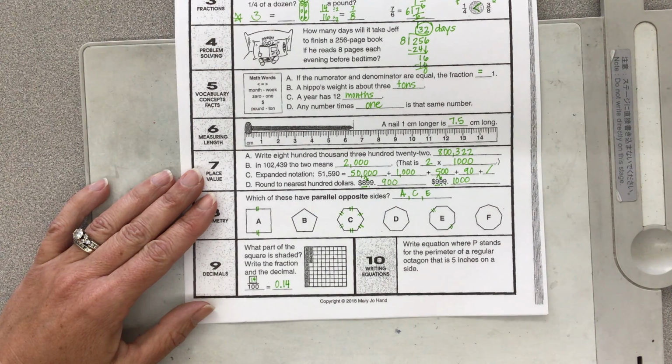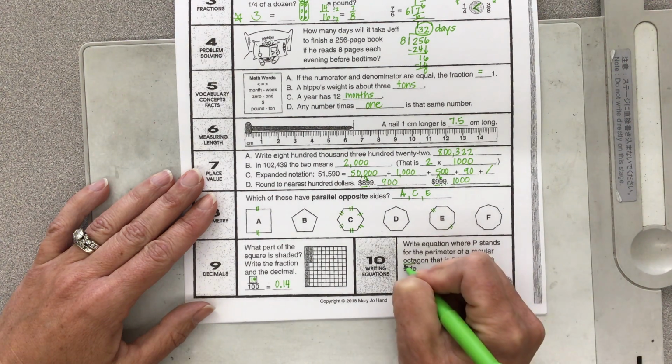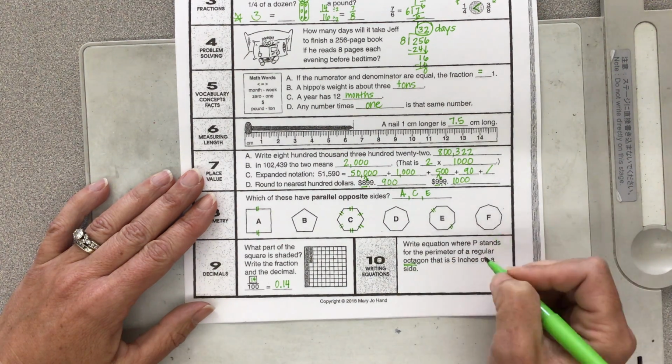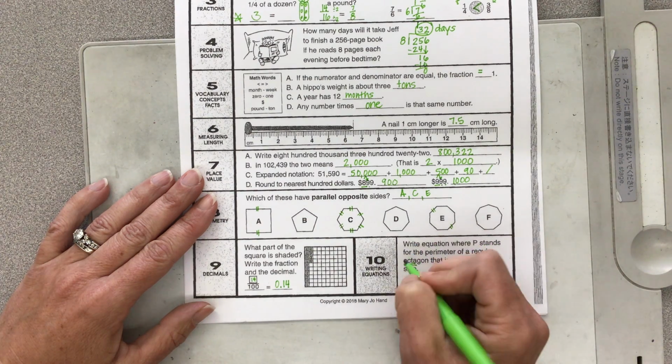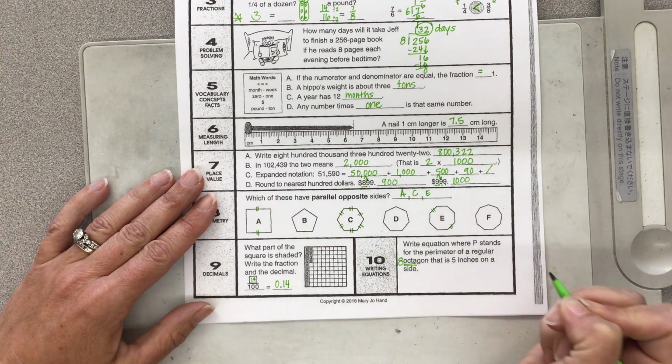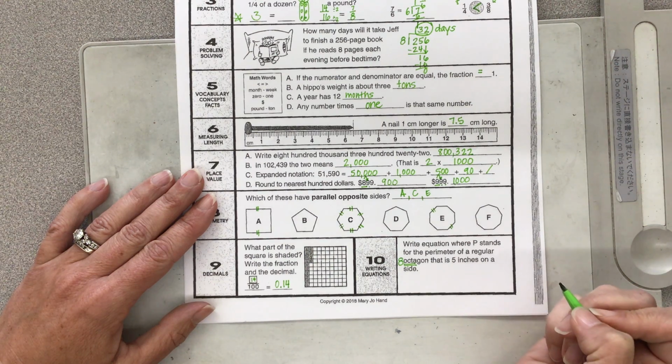Write an equation where P stands for the perimeter of a regular octagon that is 5 inches on each side. I said rectangular and I meant regular. An octagon has 8 sides, like an octopus.